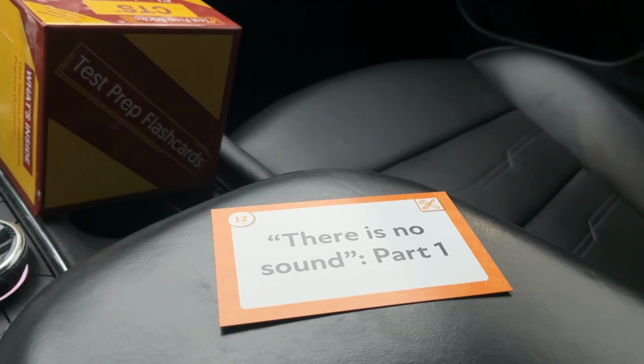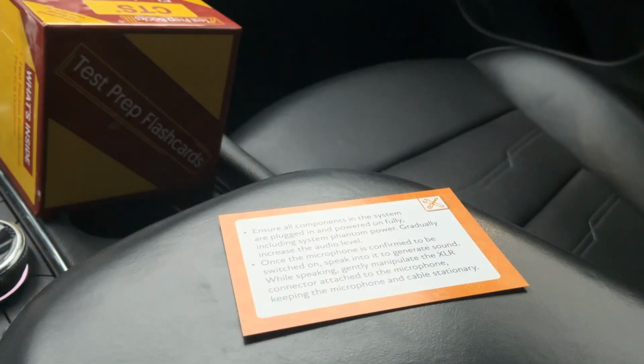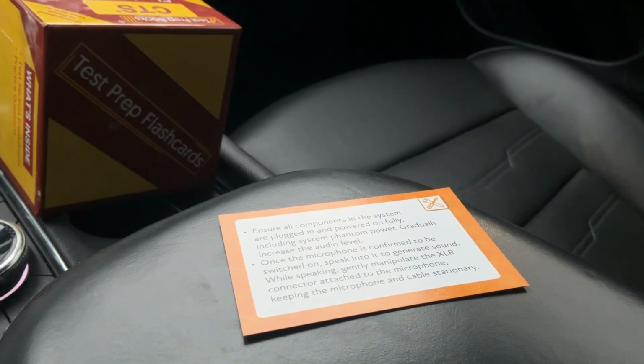There's no sound, part 1. Ensure all components in the system are plugged in and powered on fully, including system phantom power. Gradually increase the audio level. Once the microphone is confirmed to be switched on, speak into it to generate sound. While speaking, gently manipulate the XLR connector attached to the microphone, keeping the microphone and cable stationary.